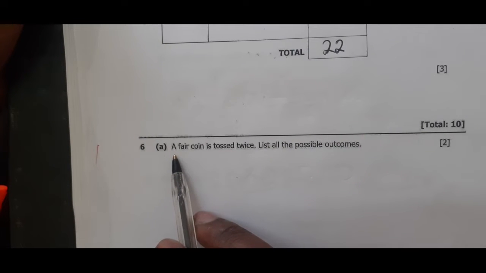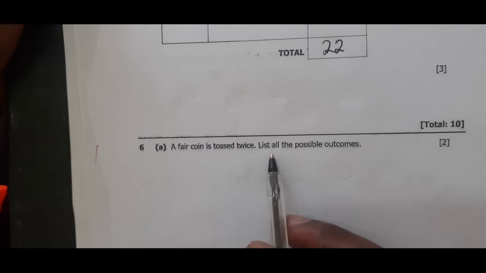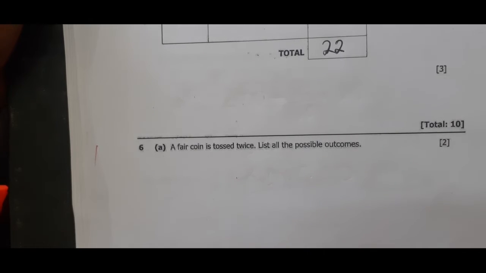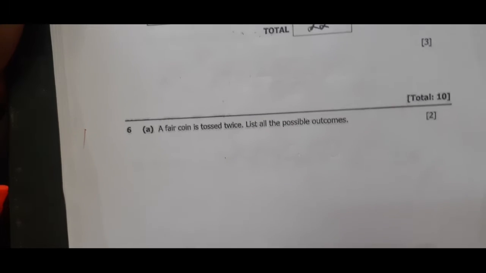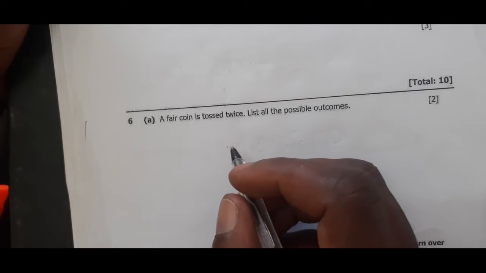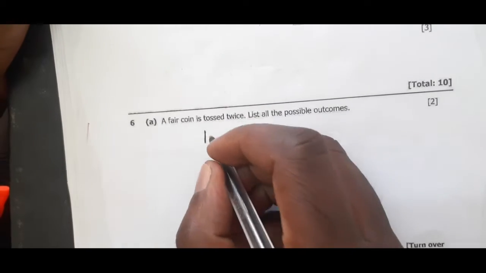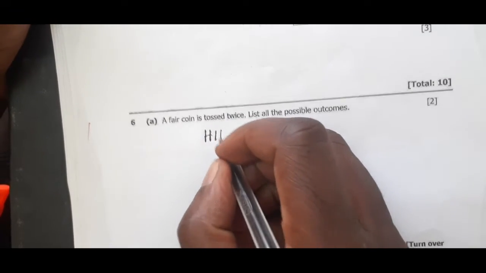Then we have question 6. A fair coin is tossed twice. List all the possible outcomes. So the possible outcomes, of course we can have head and head.